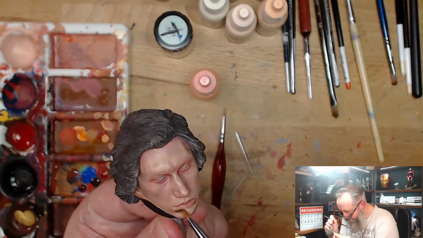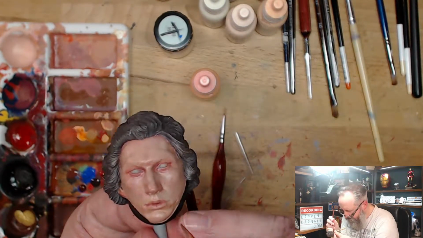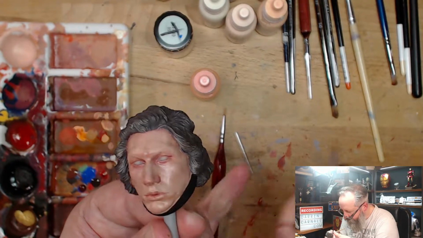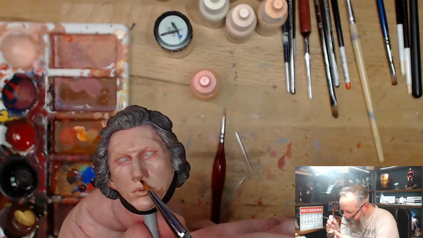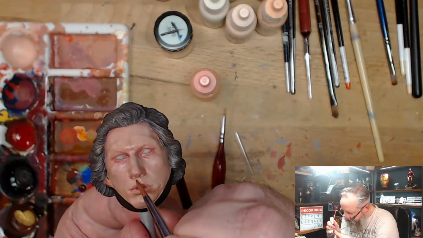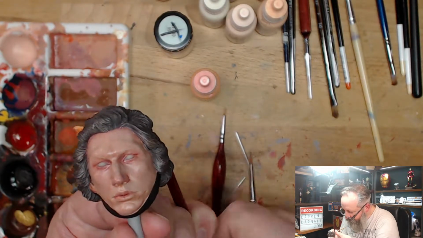A little bit more under his mouth again. Let's put a little bit under his nose. Let's spread it around a bit. A little bit more.